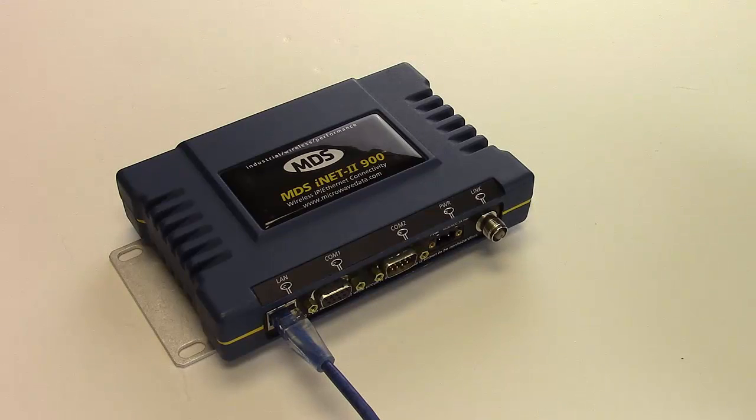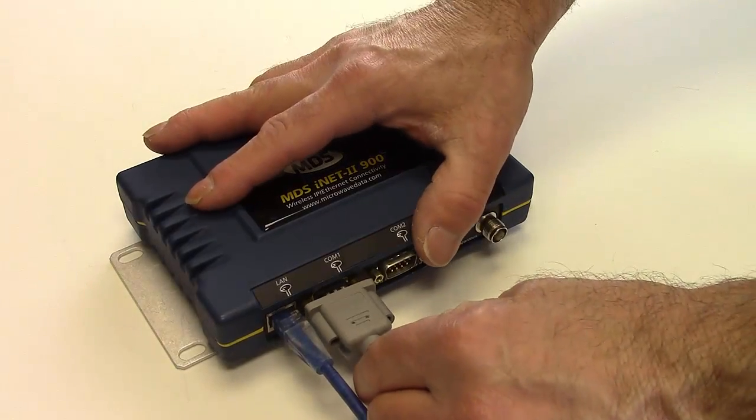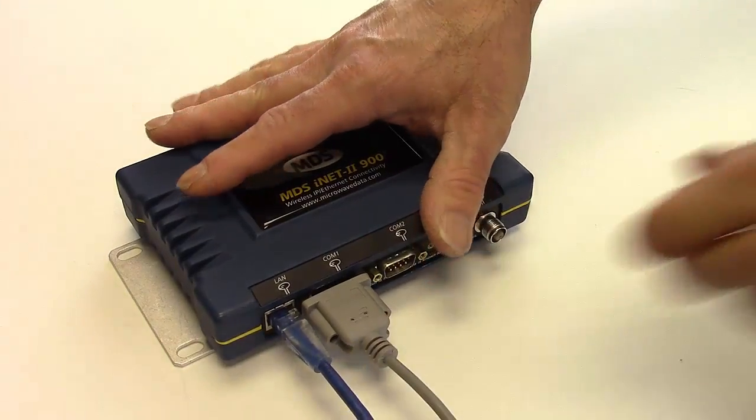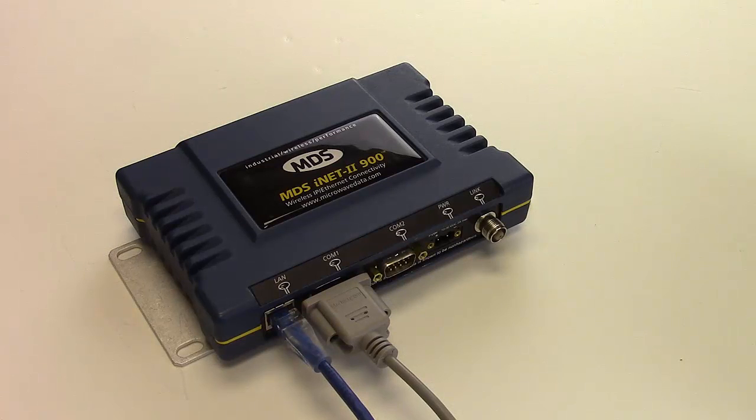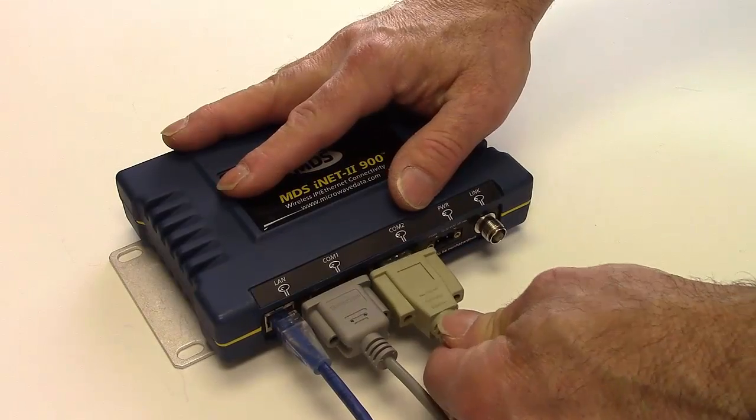Next, we'll make the COM1 connection, which is often used for serial-based management of the radio. COM2 is next, which is also a serial port and used for connection to data equipment at the radio site, such as an RTU or PLC, programmable logic controller.